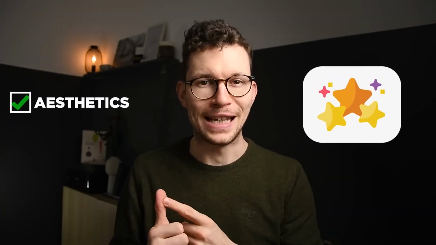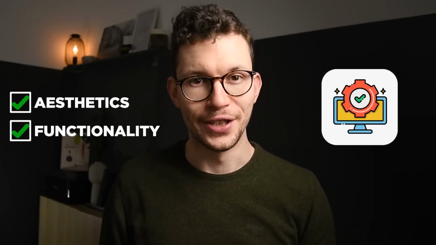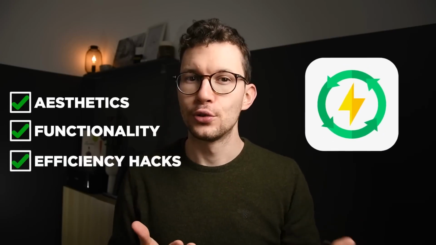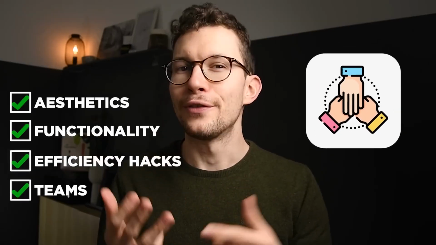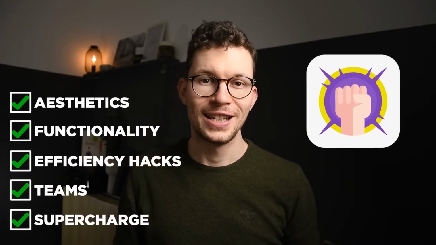Aesthetics, so making Notion pretty. Functionality, aka building really cool stuff in Notion. Efficiency hacks, to use Notion more easily. Teams, if you want to run your business in Notion. And last but not least, supercharge, how you can push Notion truly to its limits.